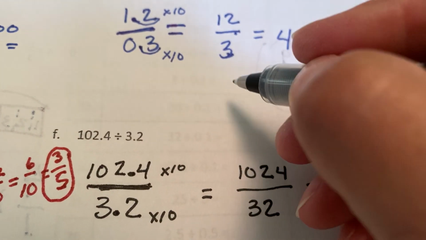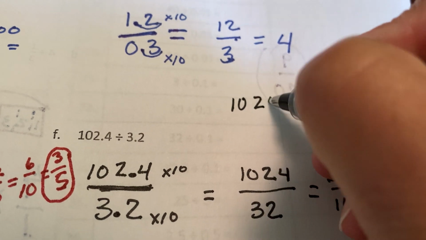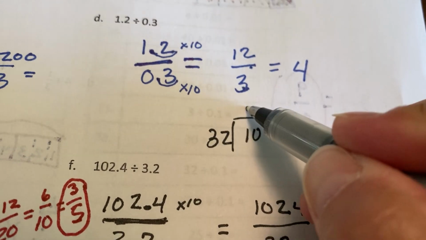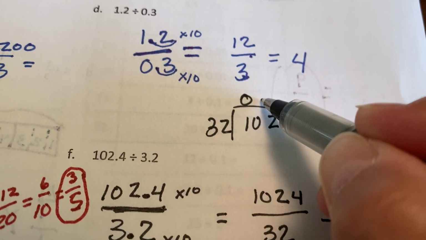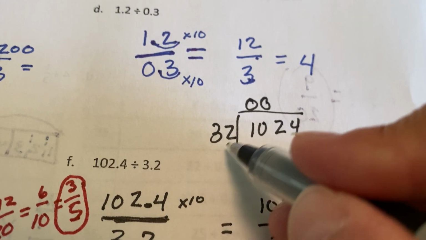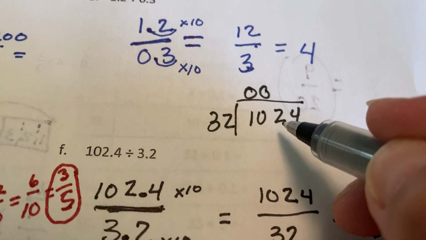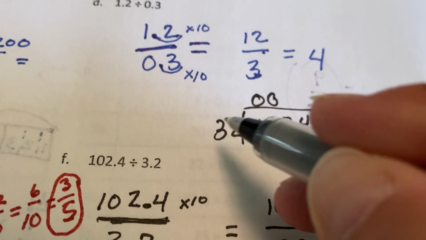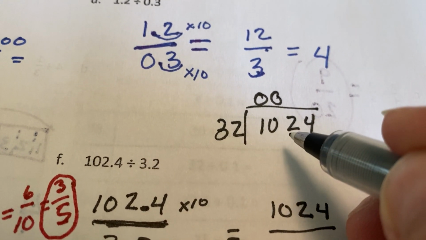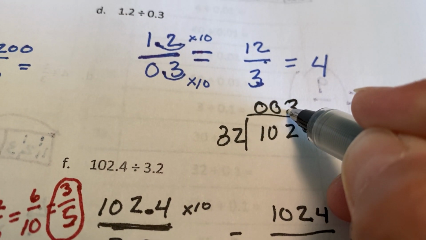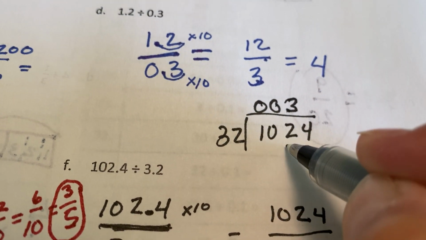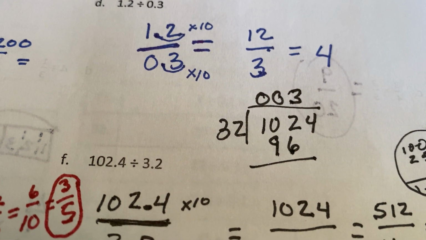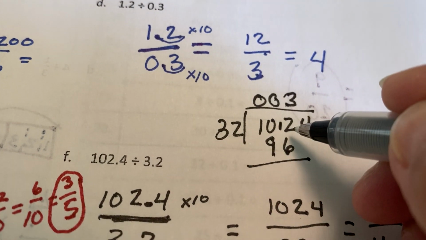Now, the other way you could have done it is use the algorithm. And you would ask yourself, how many times does 32 go into 1? 0 times. How many times does 32 go into 10? 0 times. How many times does 32 go into 102? Well, we know that 30 times 3 is 90, and 30 times 4 is 120. So 4 would be too big, so the answer would be 3. 3 times 2 is 6, and 3 times 3 is 9. All right, and then I subtract. That would have to be a 12 there.